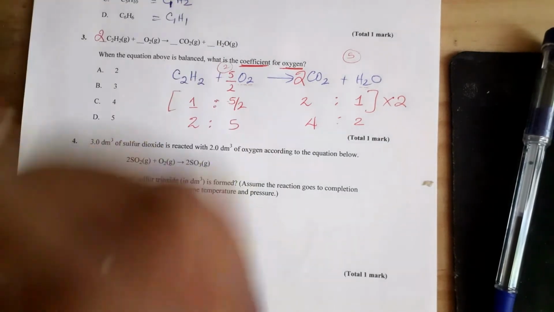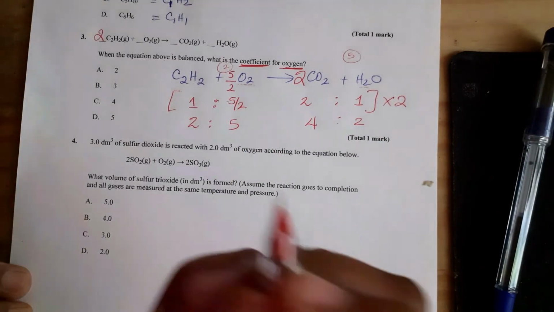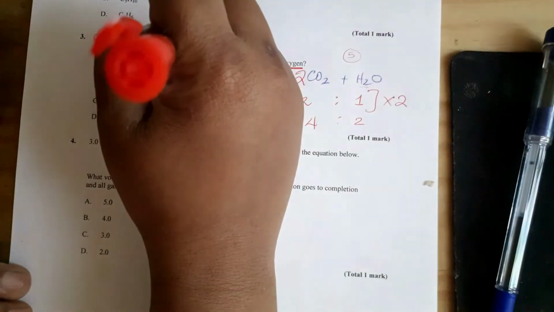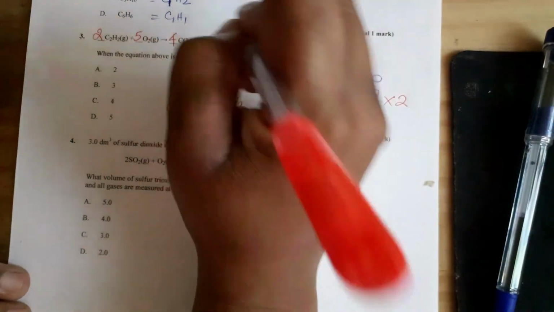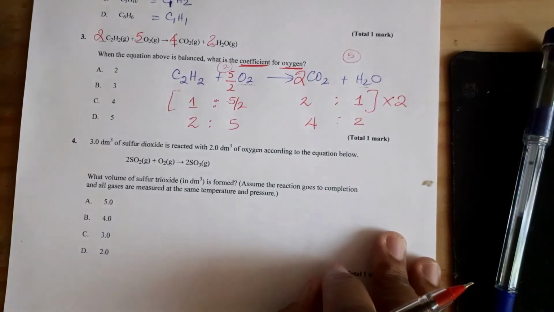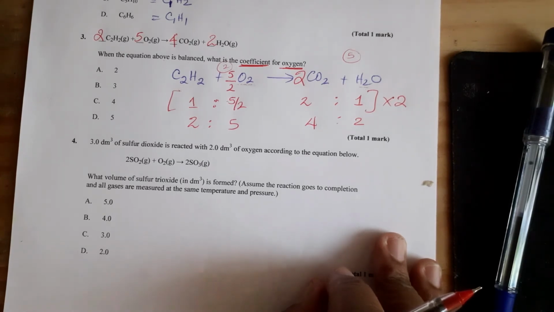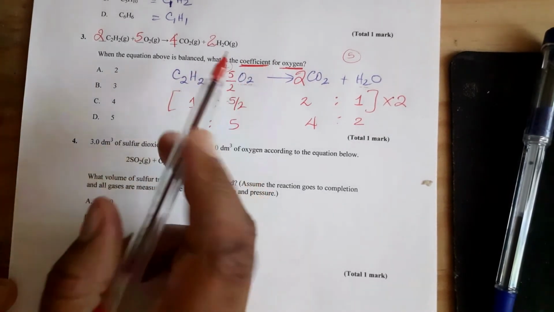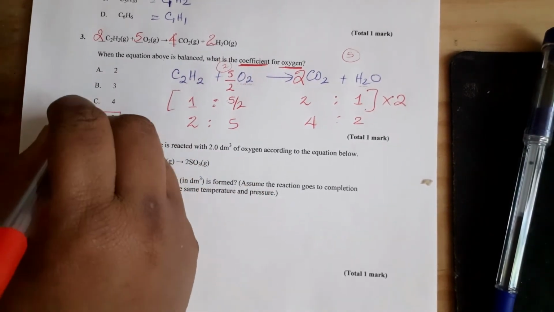So that's 2 C2H2, 5 O2, 4, and 2. Now, if you have an alternate method of balancing the equation, feel free to use it as long as the concept is sound. And so back to the question, what is the coefficient for oxygen? That would become a 5.